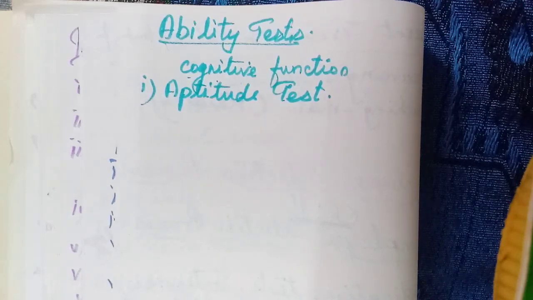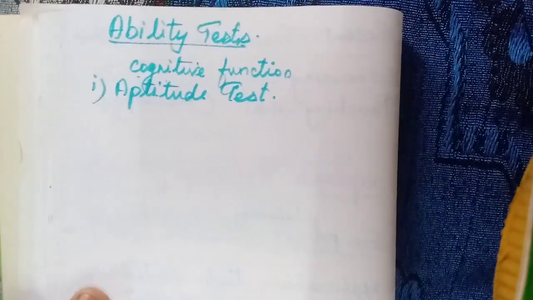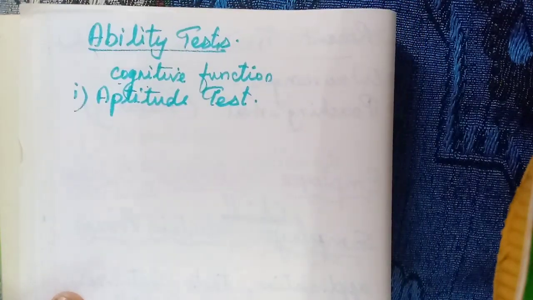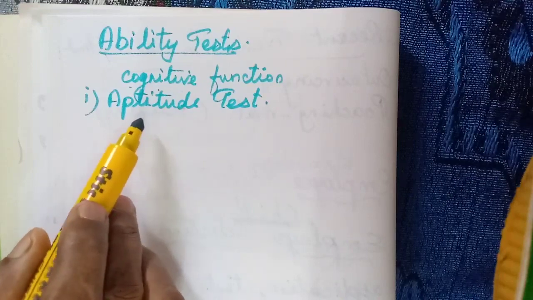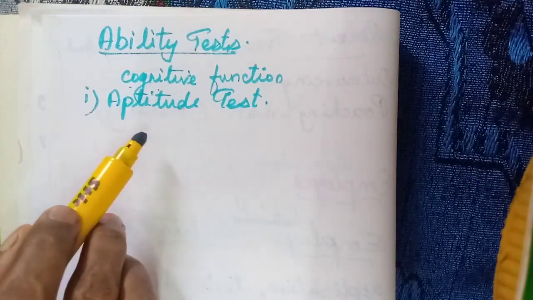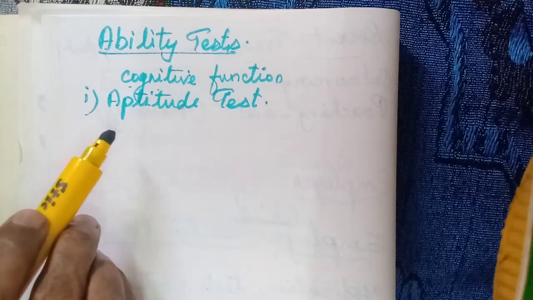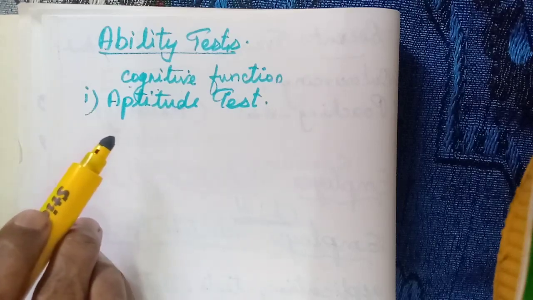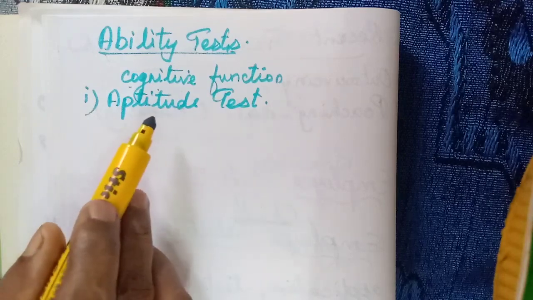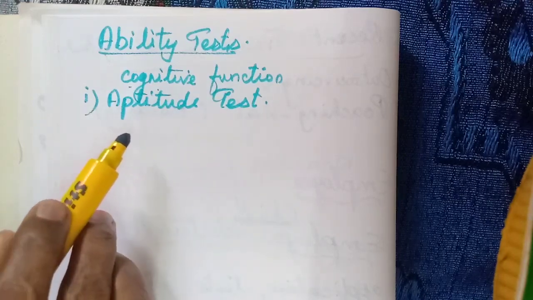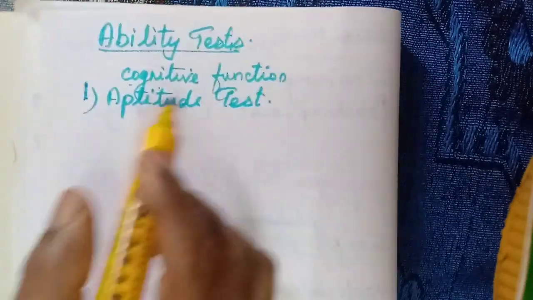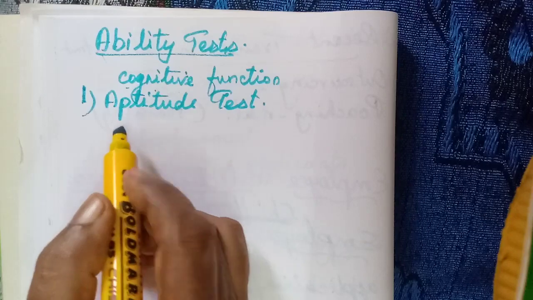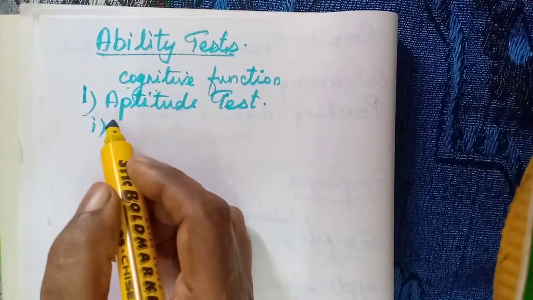So this test only measures whether the candidate possesses a set of skills required to perform a given job. Then again, this test helps to predict the ability and future performance. Whether he will be able to perform efficiently in the future can also be tested. This aptitude test is divided into many tests and can be conducted through various tests.